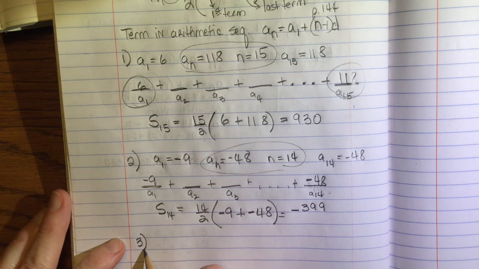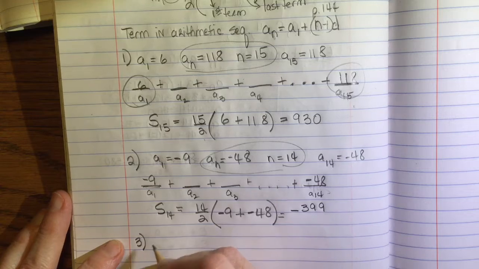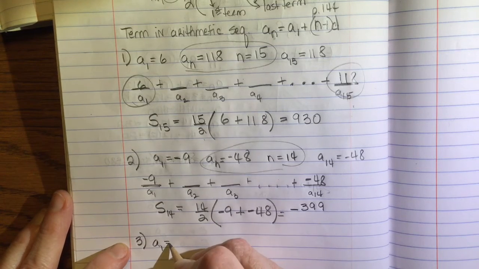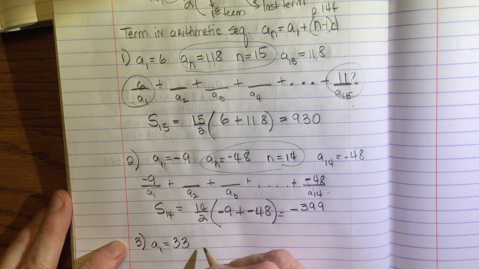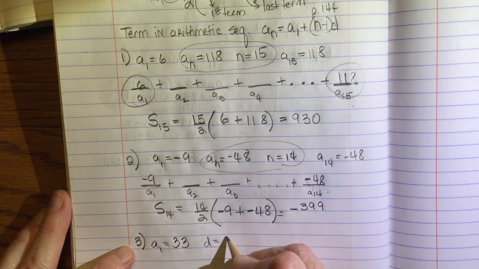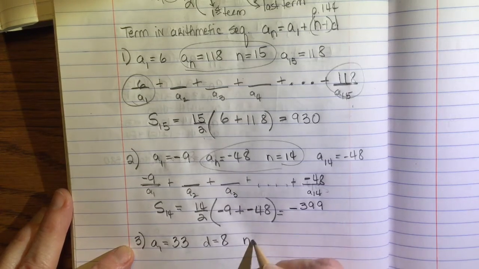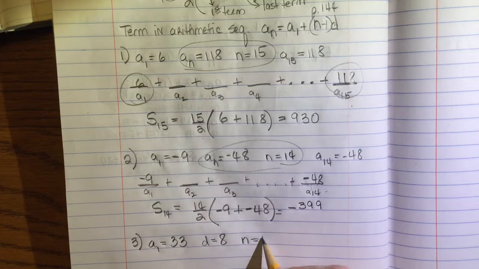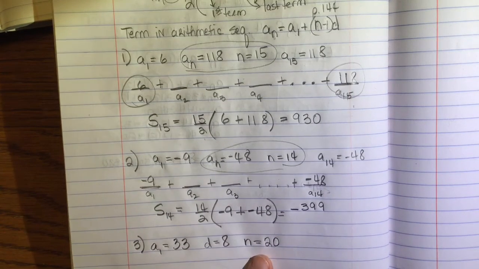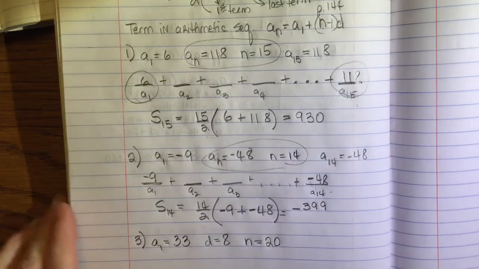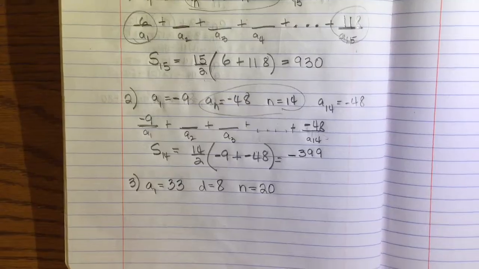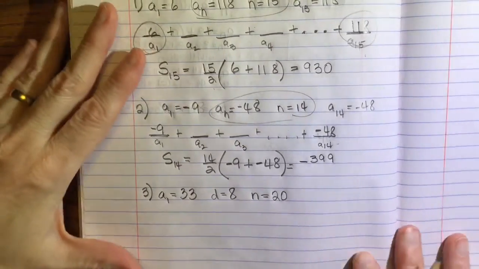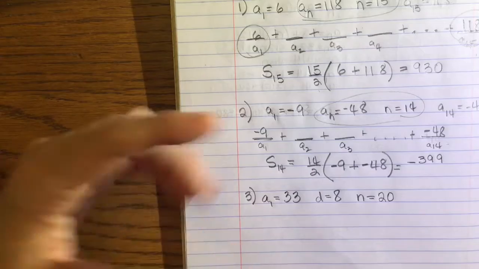Let's do one where you're given the first term. So we're going to use a sub 1 is equal to 33. This time we're given d is 8, and we're going to add up, let's add up 20 of them. Because if I make that a small number, it's probably just as easy to, let me scoot that. Let's see, I might have to move the iPad. See if I can get it straight. There we go.